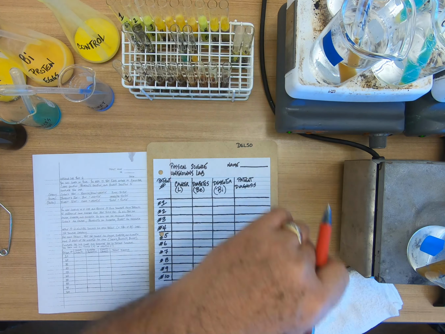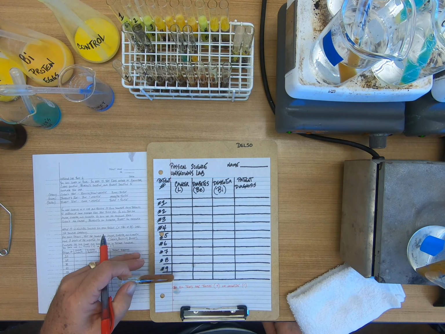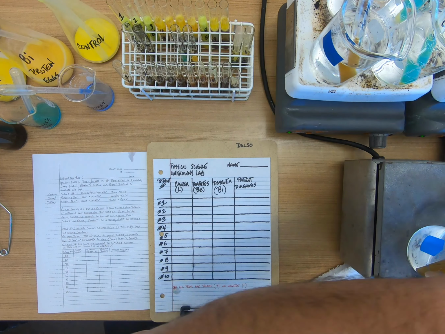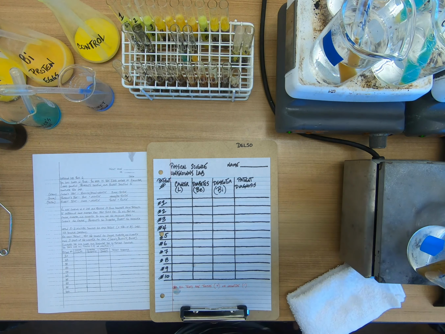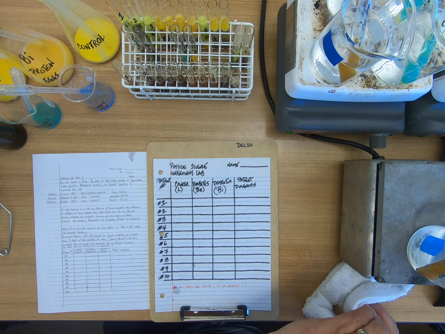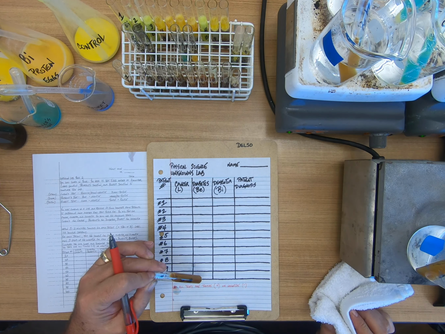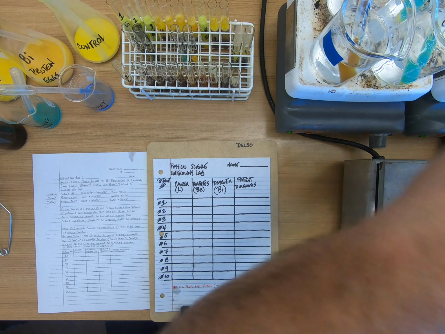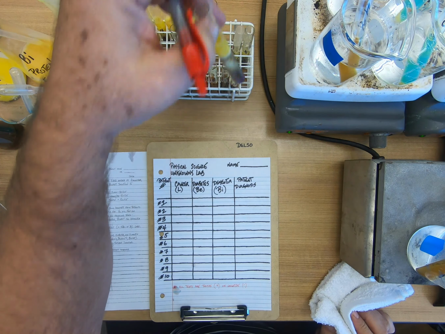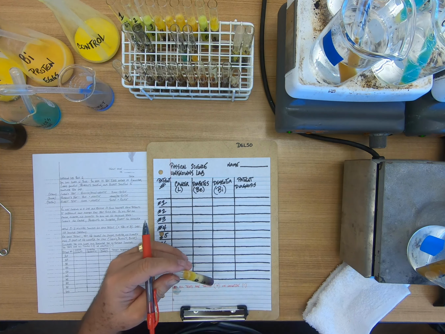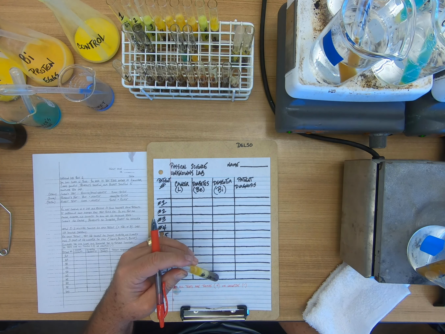Last one. 10 for cancer. 10 for diabetes. And 10 for dementia.